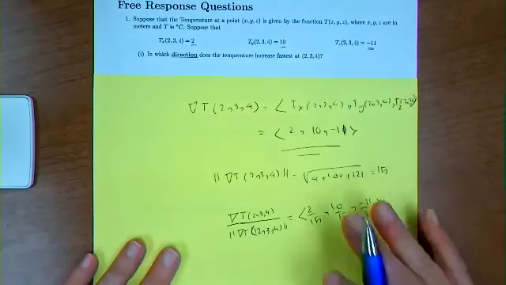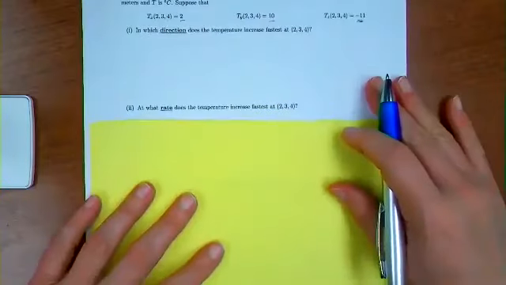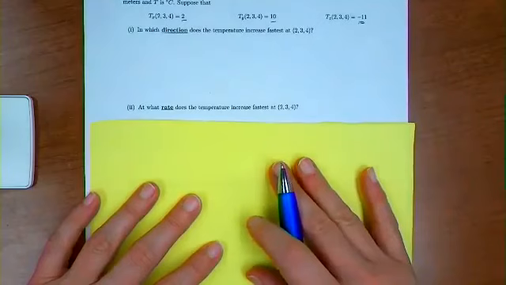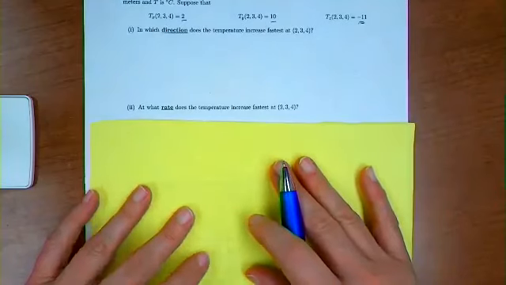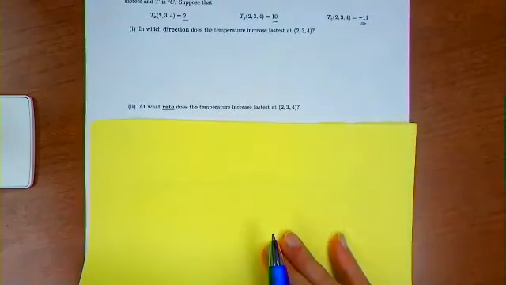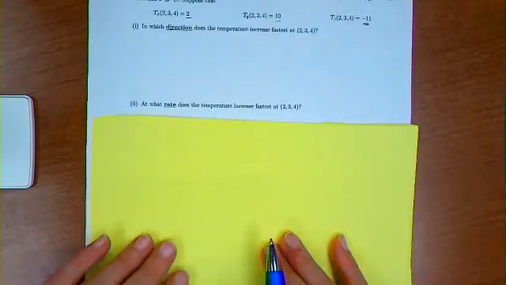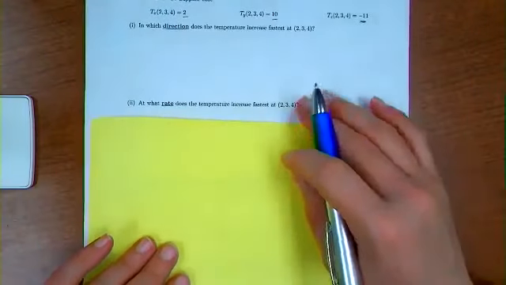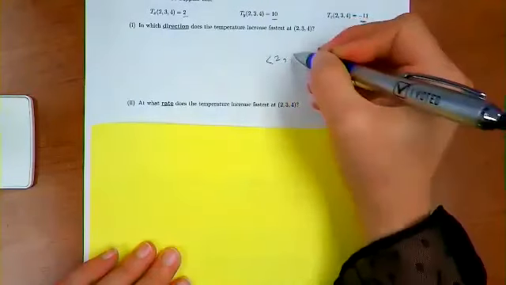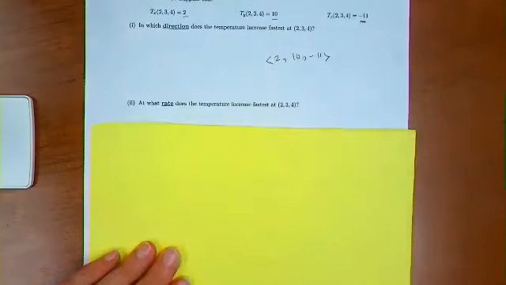Now, the second question is asking, at what rate does the temperature increase fastest? To find this, basically, this was the direction, right? 2, 10, and negative 11.